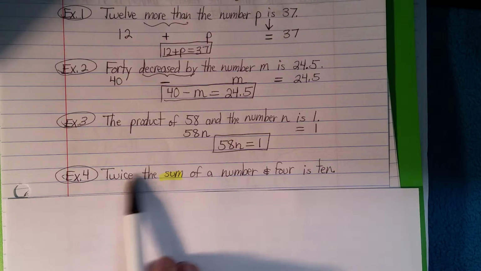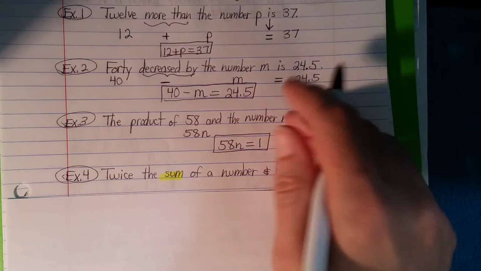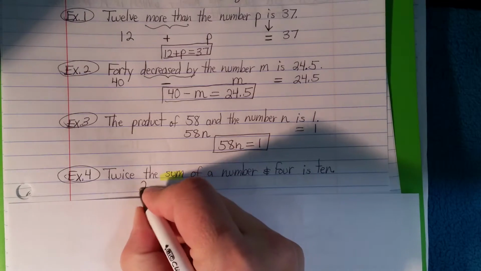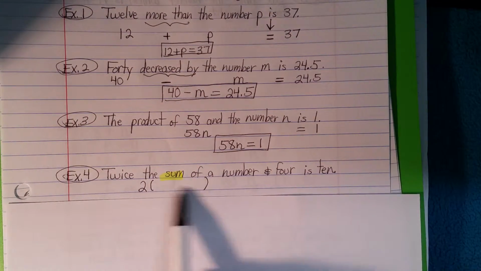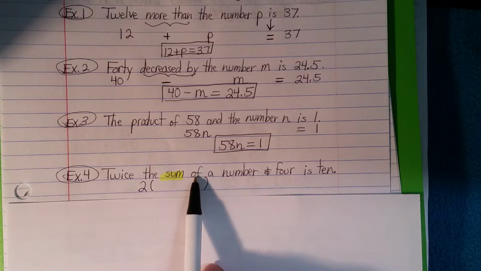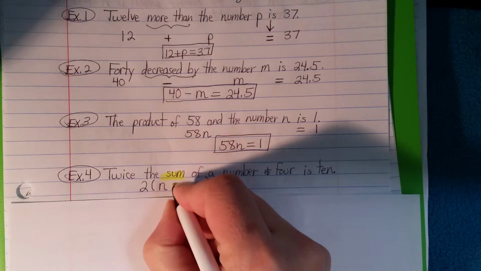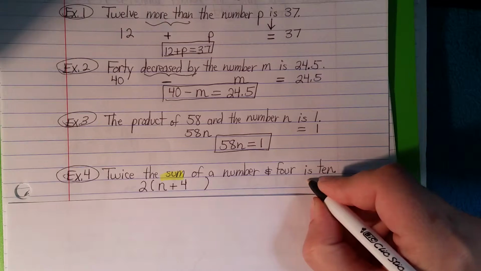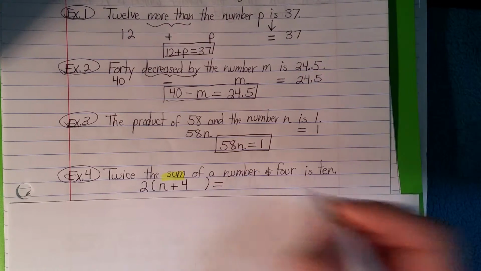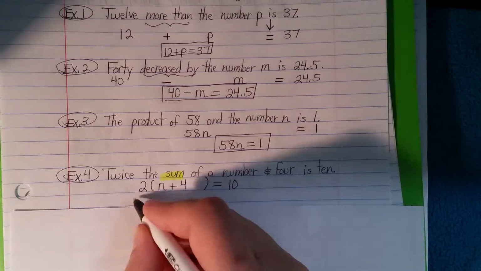But sometimes there's a little more to it, and you need a parenthesis for the sum part. Here, it's twice the sum of a number and 4. So twice the sum, and the sum is going to go in the parenthesis, of a number and 4, because sum is addition, is equals 10. All right.